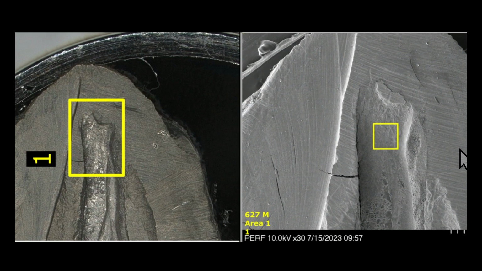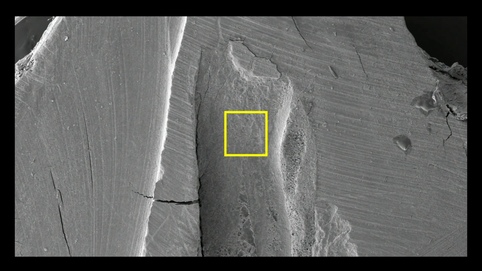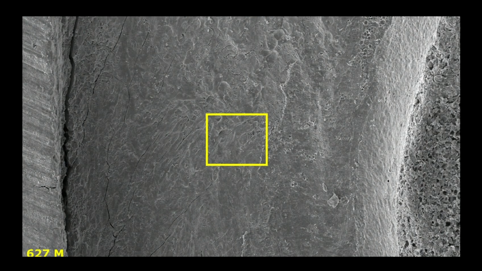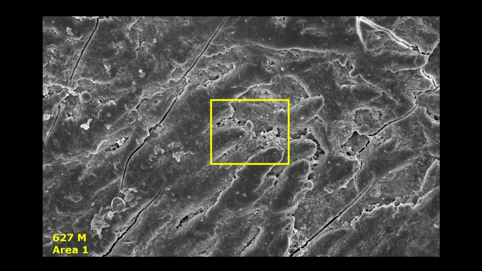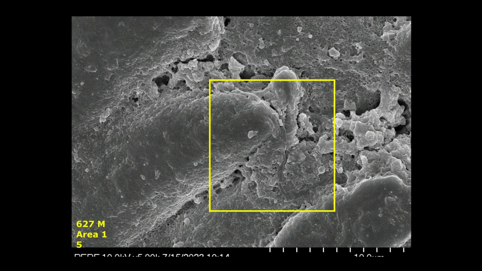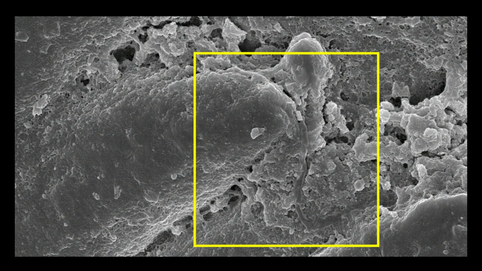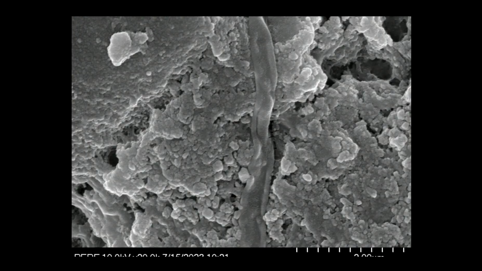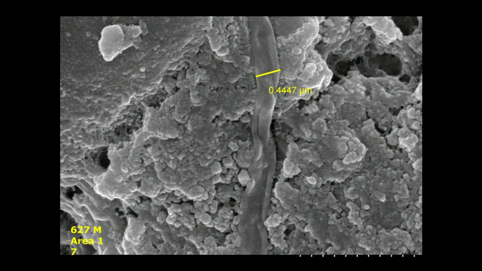This is area 1 on the mesial root near the terminus. When we go into the root, we can see the mineralized part of the predentin in various stages of being demineralized, but in some areas, we get a suggestion of bacterial morphotypes like this that seem embedded into the predentin.